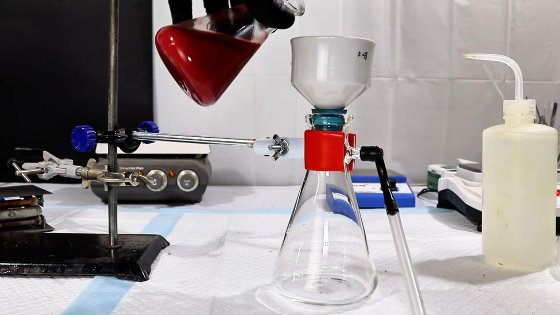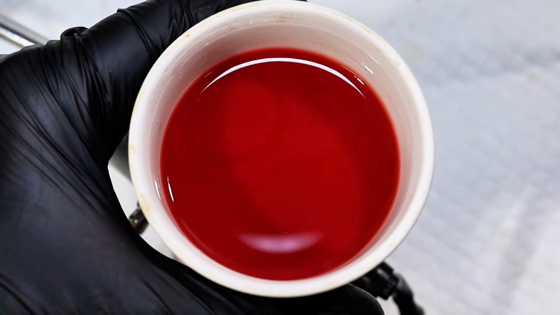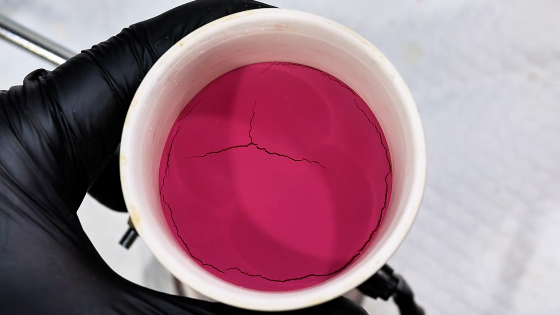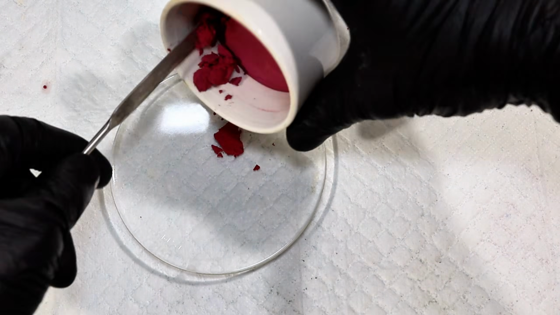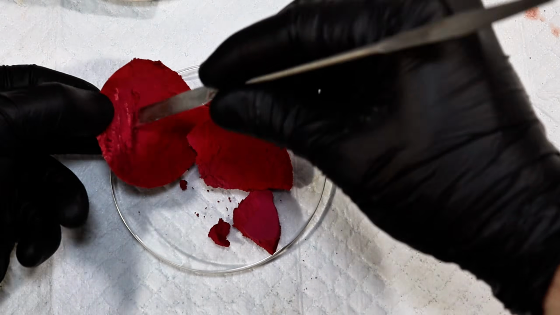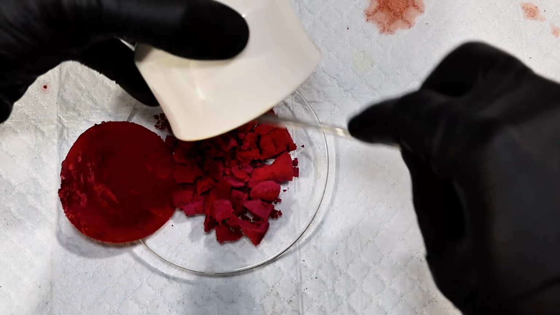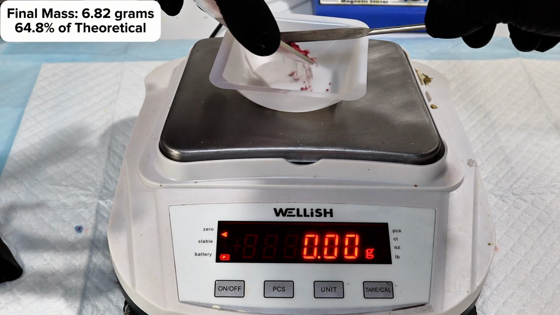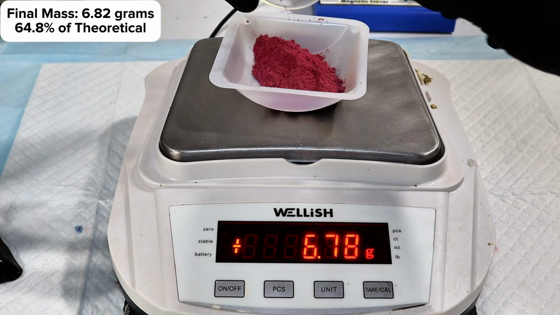This was then allowed to cool, and my final product collected by vacuum filtration. The resulting chloropentaamine cobalt chloride is a violet red diamagnetic salt that I scraped onto a watch glass and allowed to dry on my desk overnight. I then weighed my final dry product for a final mass of 6.82 grams, representing a 64.8% yield. Now, what makes this salt so special isn't just its pleasant color.